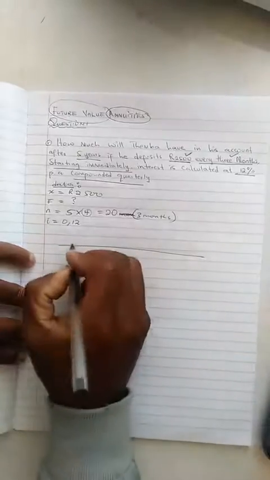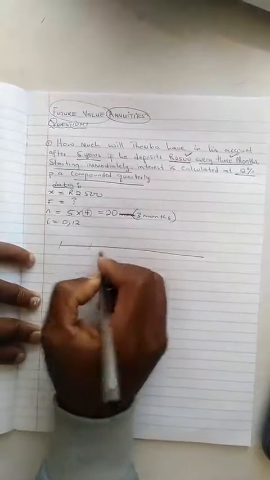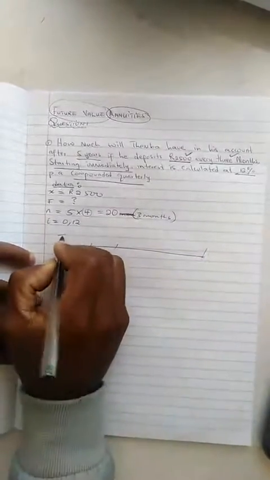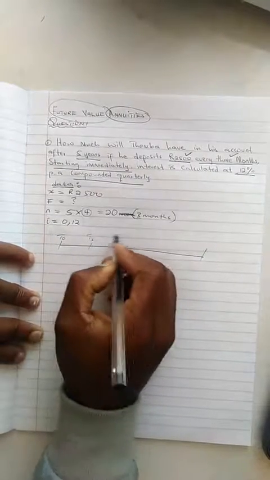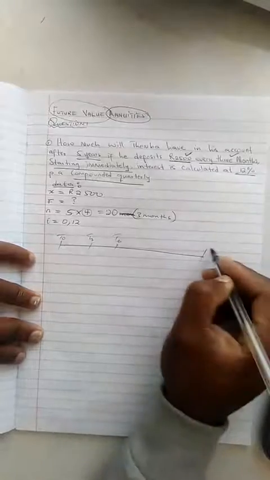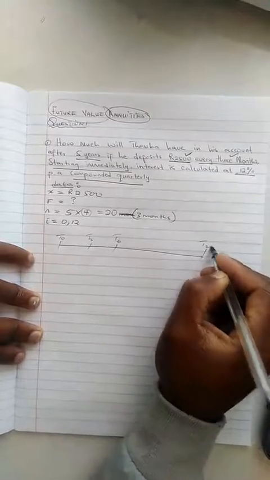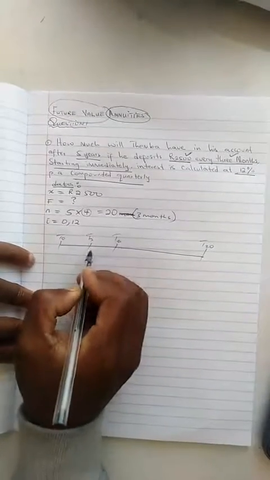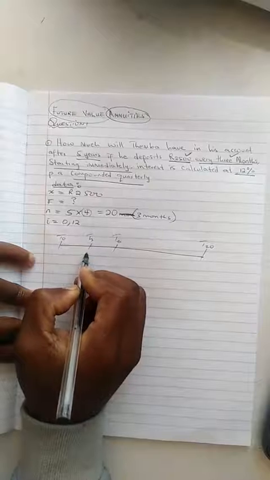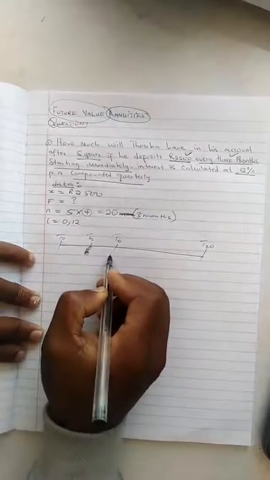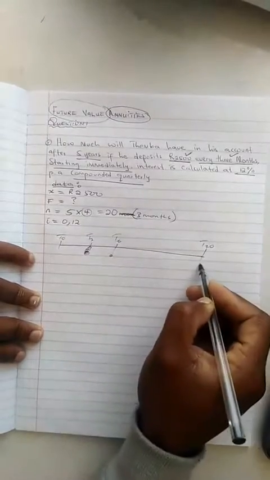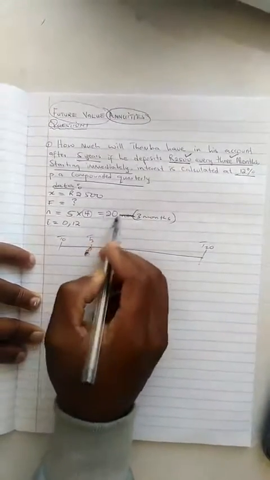So in other words, let's say you have something like this. You have T0 here, you have T3 here, you have T6 up to T20 there. So you are going to make your first deposit here after 3 months, you make your second deposit, up to 20 there.